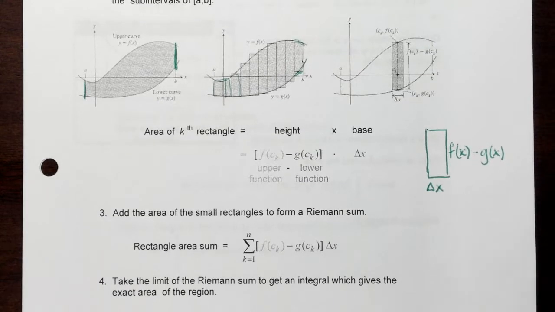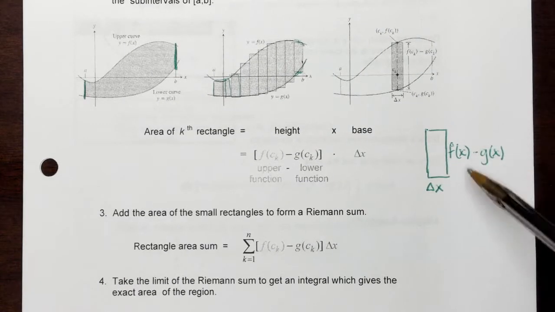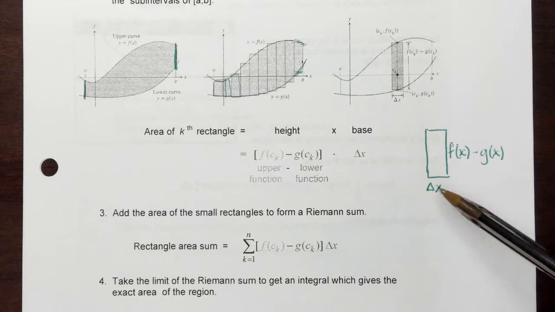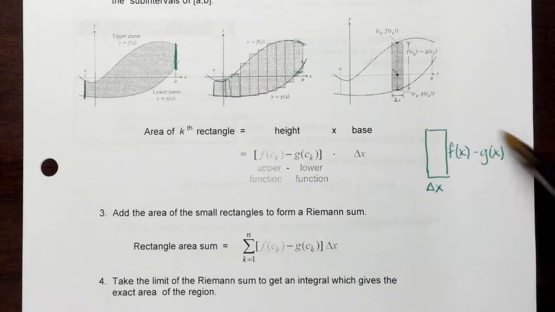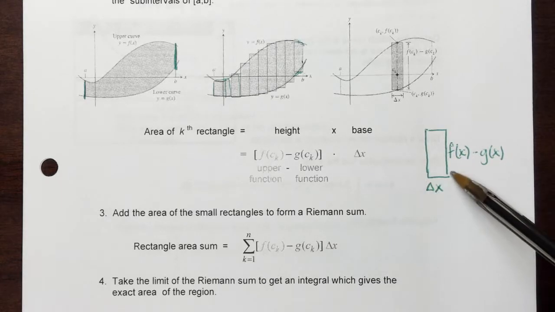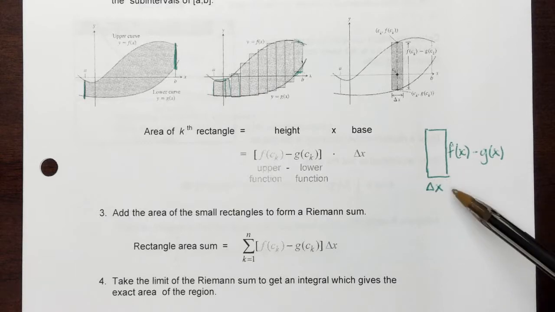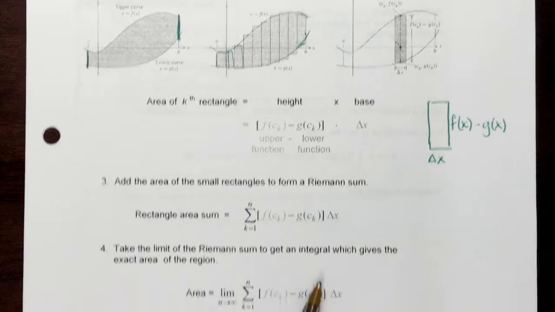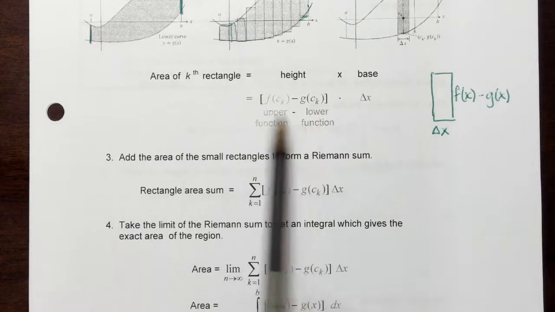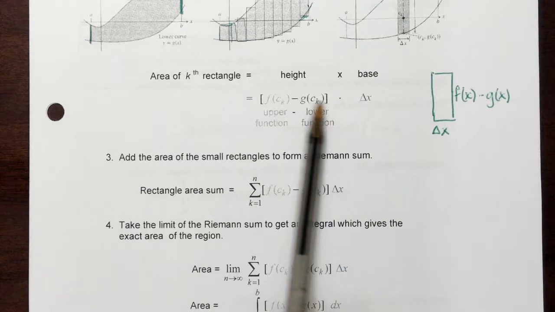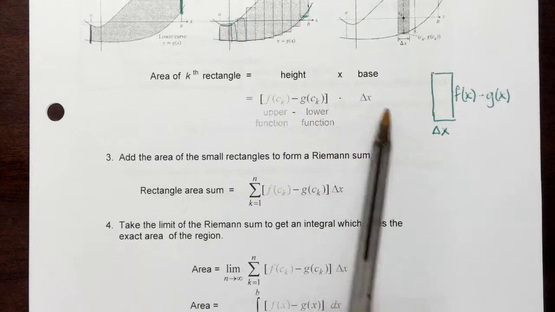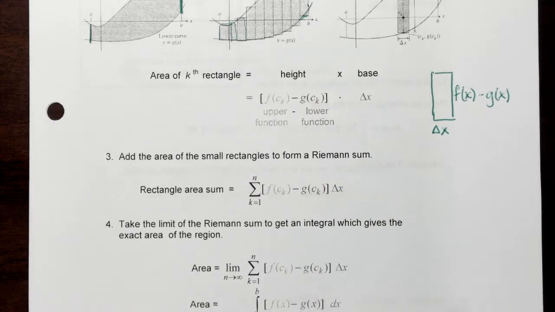Okay, so to find the area of one of those rectangles, we'll take f of x minus g of x, and then the base is going to be whatever that change of x is. So to find the area, we have the upper function minus the lower function, and that quantity times the change in x.